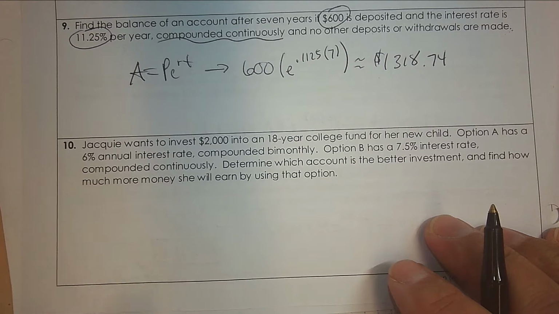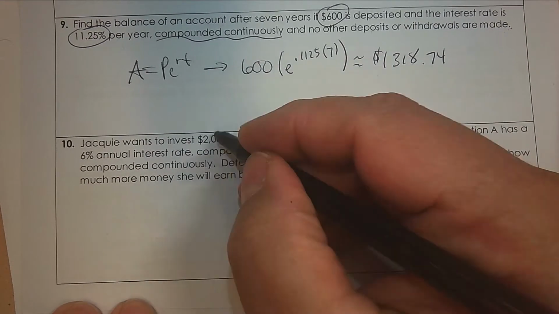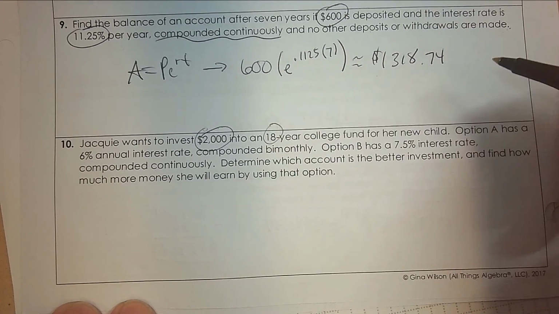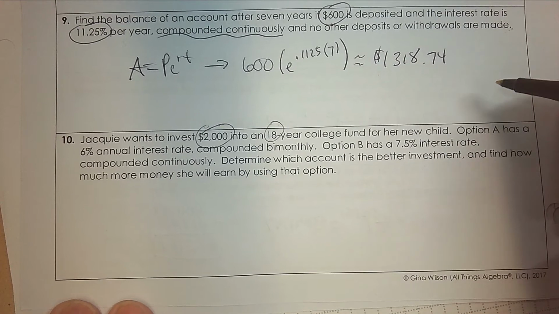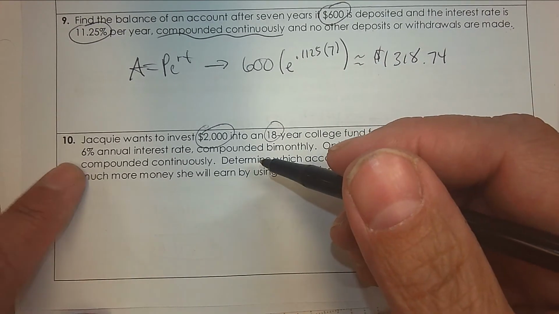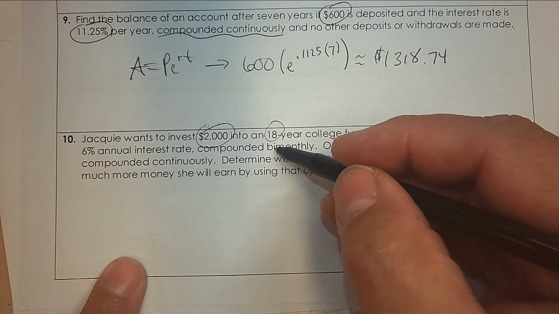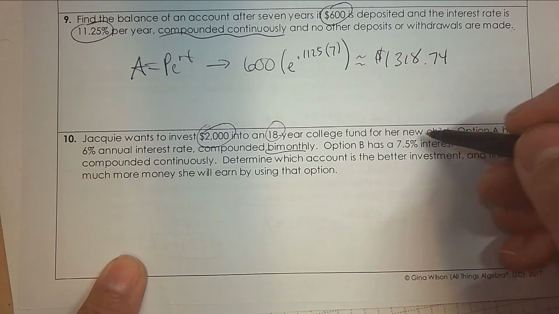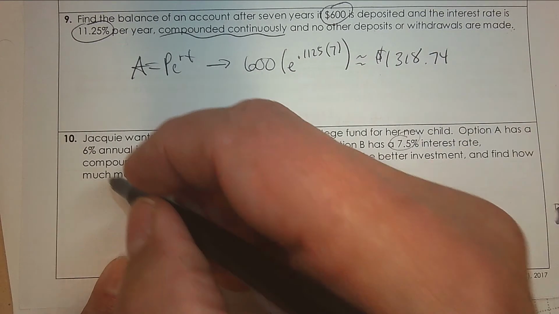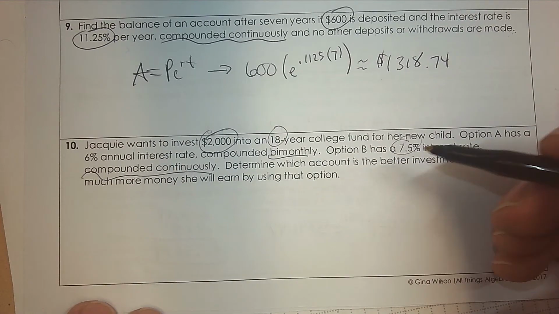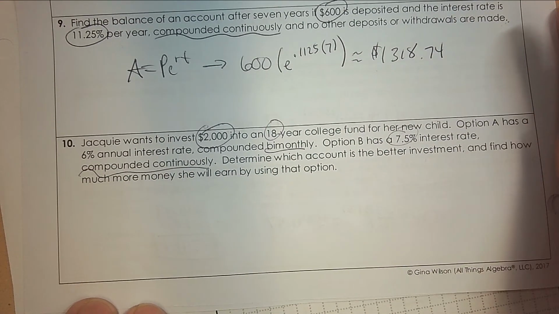Jackie wants to invest $2,000 in an 18-year college fund for her new child. Option A has a 6% annual interest compounded bi-monthly. The second option is a 7.5% interest rate compounded continuously. Determine which account is the better investment. Find out how much more she will earn by using that option.